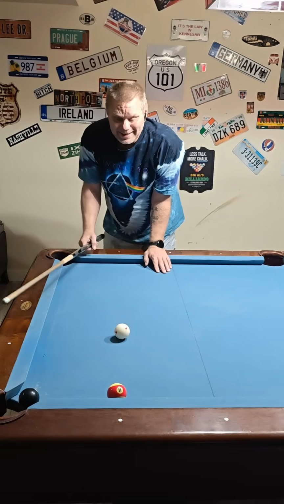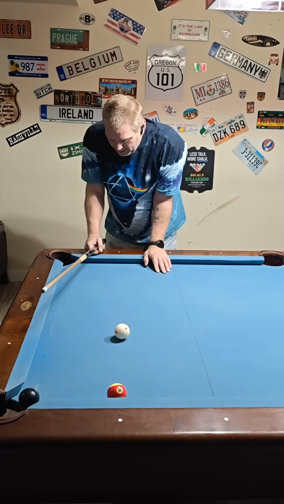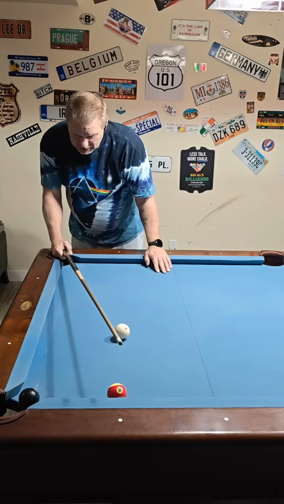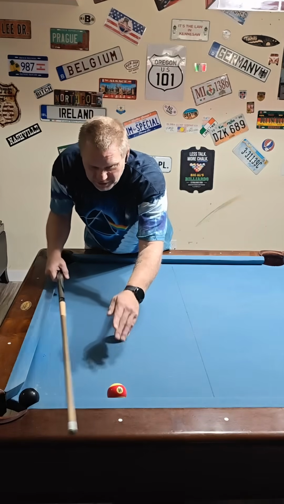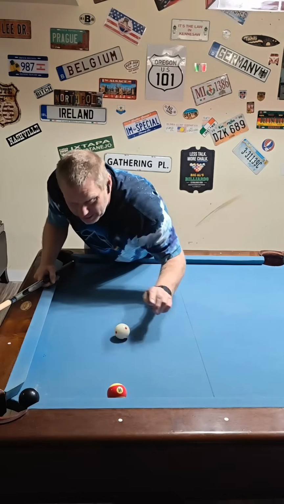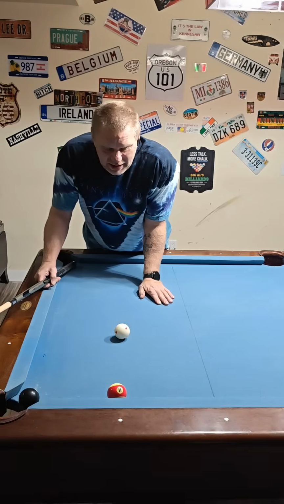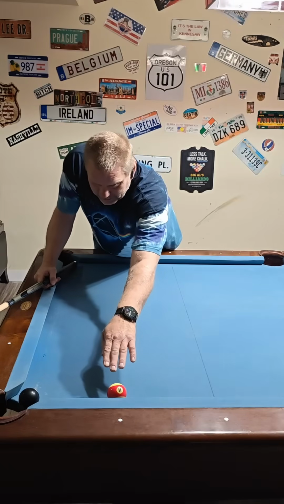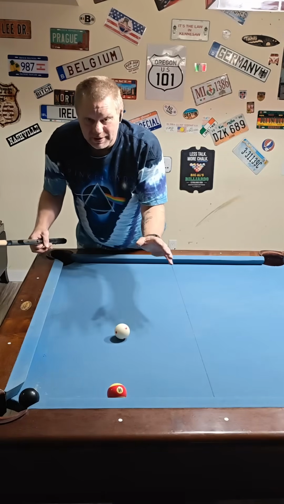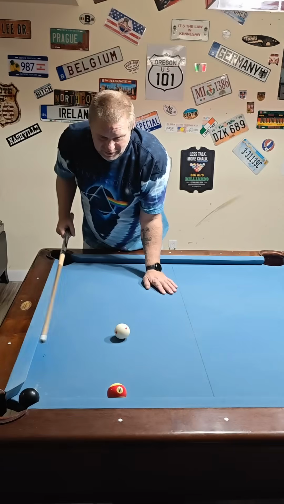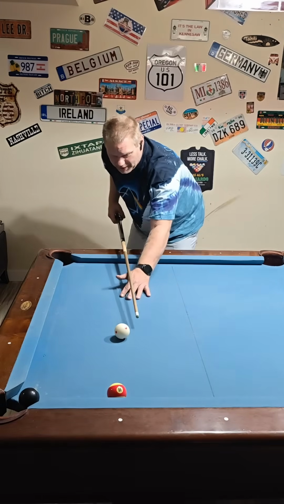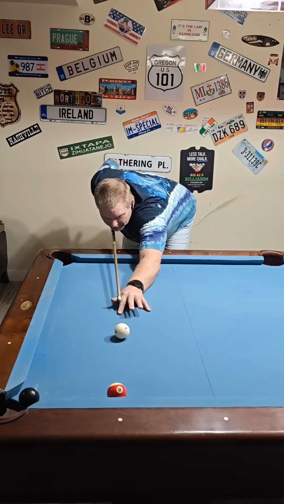Okay, so why is it a double kiss when it's on the rail? Well, because your pocket line and your shooting line converge at the rail here, at the object ball. And when it's on the rail or almost on the rail, there's no room for the cue ball and your object ball to move and separate, okay? Now, if I was cutting this at about 45-degree angles and trying to go three bank side, it's not going to double kiss.